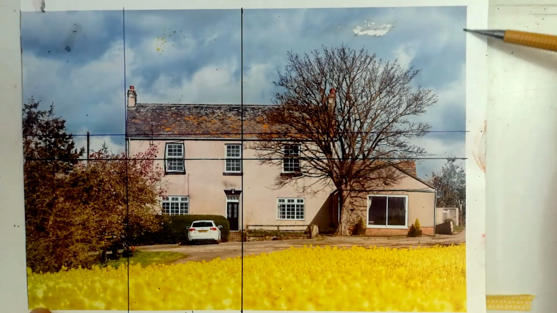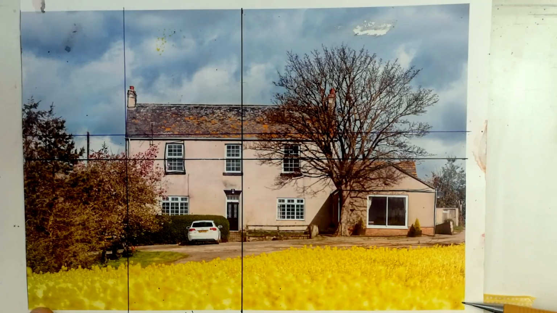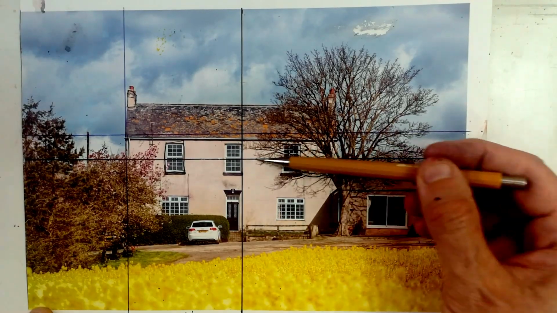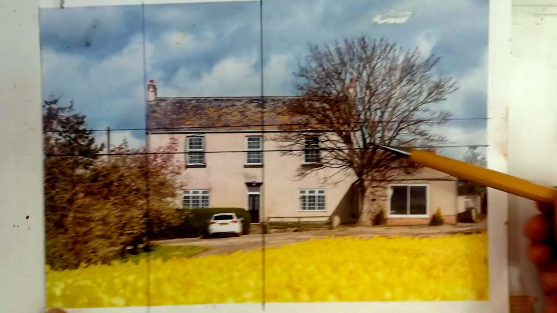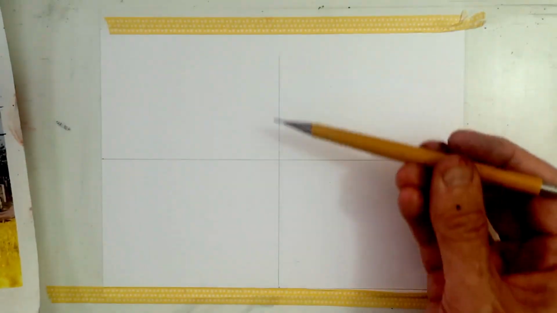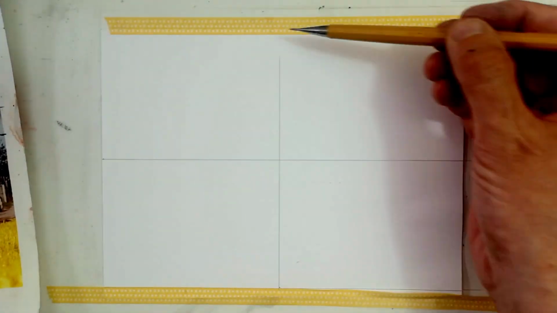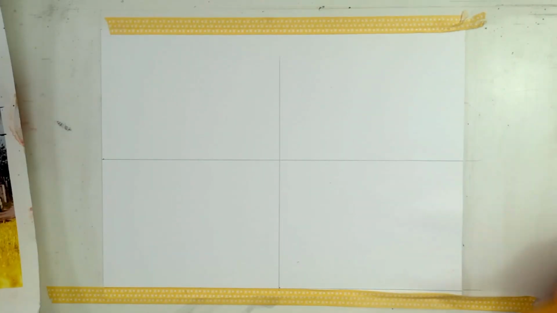I measure the height, halve it, and put a line across, so you've got a cross. Then you do the same here, measure half, so you both have a reference cross.